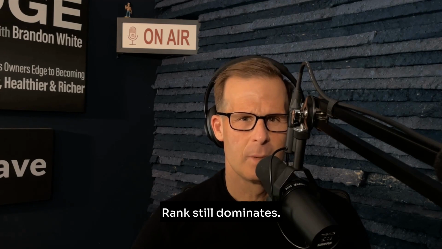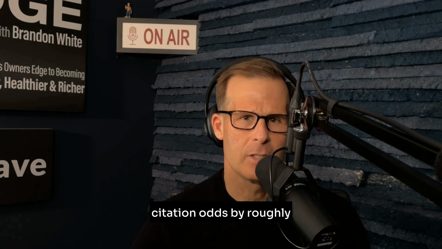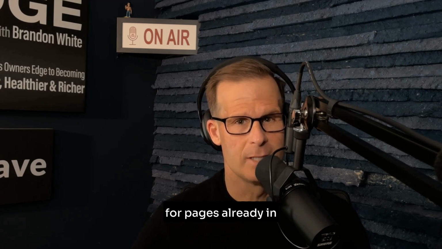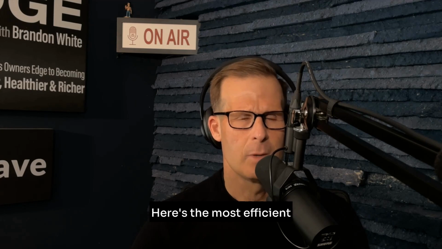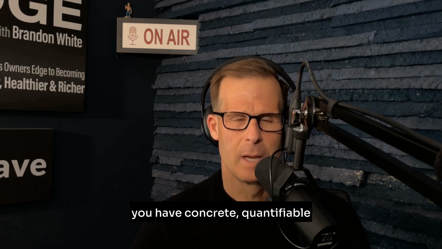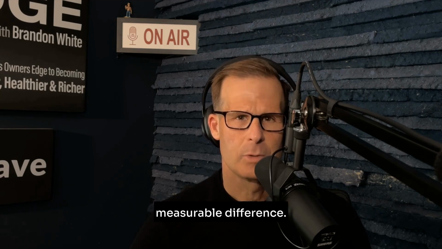Rank still dominates. Every position drop in Google reduces your AI citation odds by roughly 24%. Schema is a multiplier for pages already in contention, not a shortcut to get there. Here's the most efficient way to approach this. Start with your product and services pages where you have concrete, quantifiable information to populate. Those are the pages where the research shows schema makes the most measurable difference.